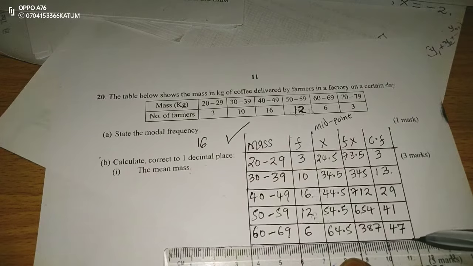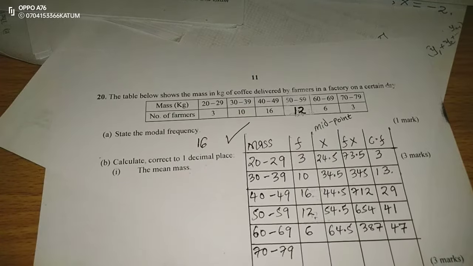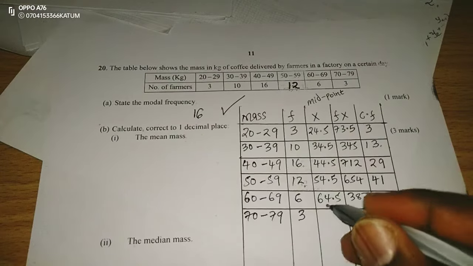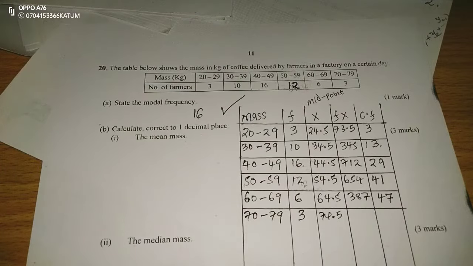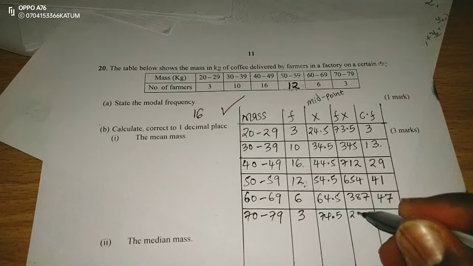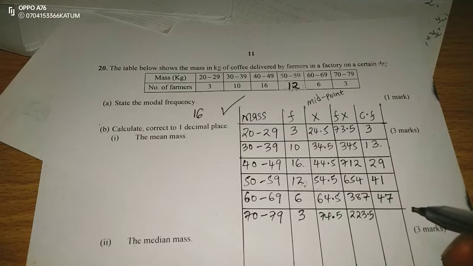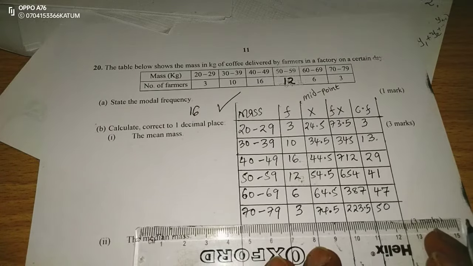We're going to have the last class, which is from 70 to 79. Then 70 to 79 is having a frequency of 3. The midpoint will be 74.5, and when I multiply 74.5 by 3, I'm going to have 223.5. Then cumulative frequency will be 47 plus 3, giving us 50. So total frequency is 50. That is now the last class.